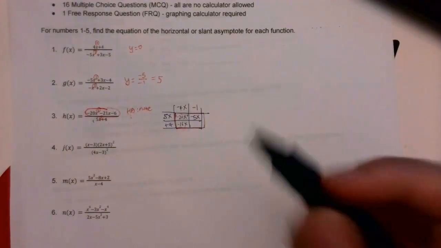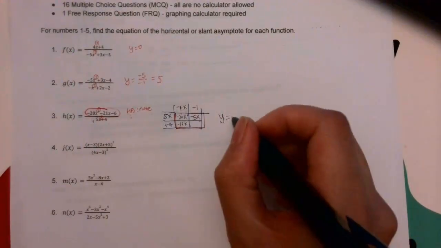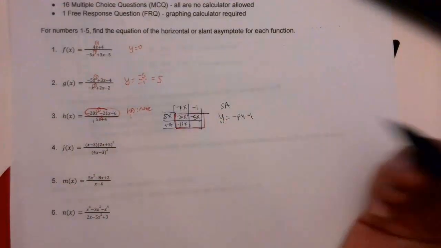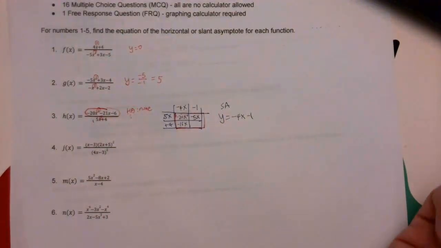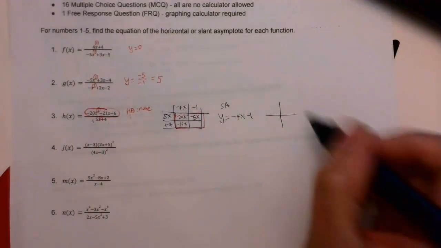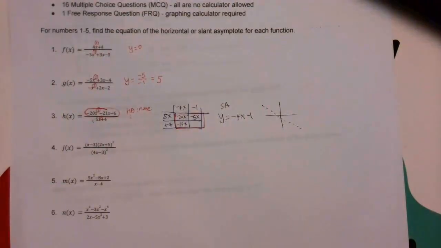Remember, your slant asymptote is the quotient of this division problem. So y is equal to the quotient, negative 4x minus 1. That is your slant asymptote. That's not the function, that is your slant asymptote. I know the question didn't ask you, but that means, folks, for this rational function, the asymptote is going to look like that. I don't know what the actual function looks like, but that's what it's like.